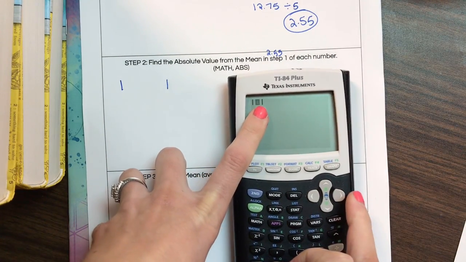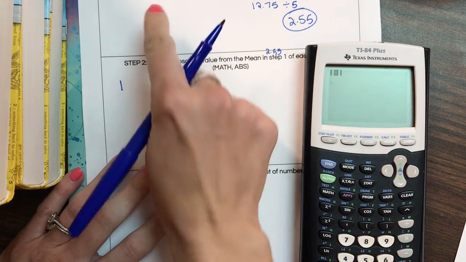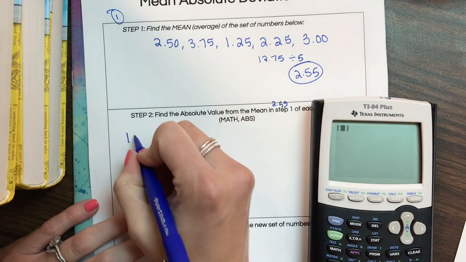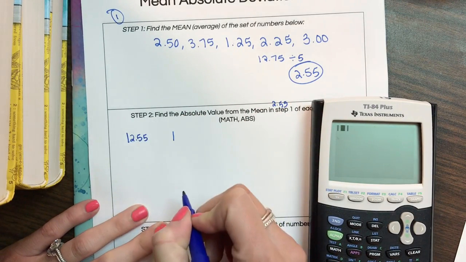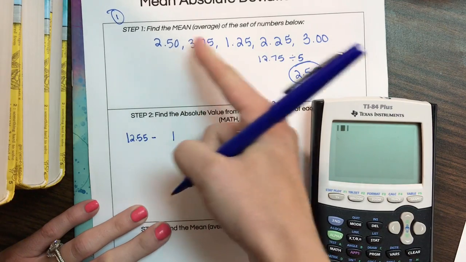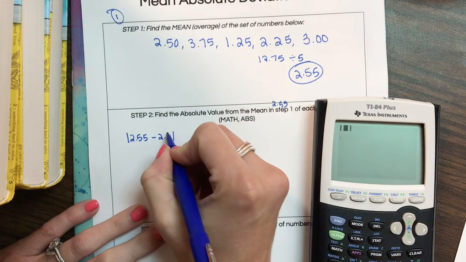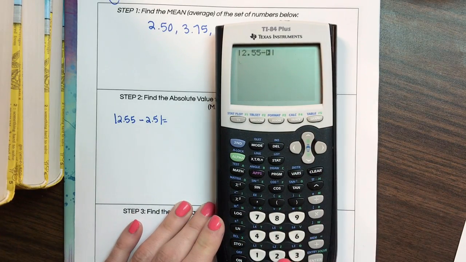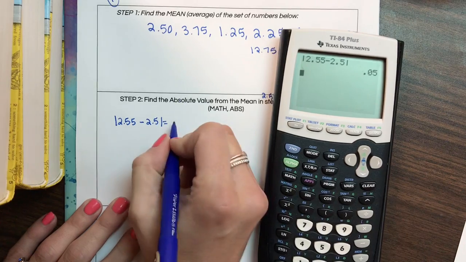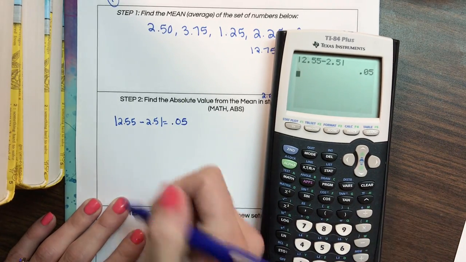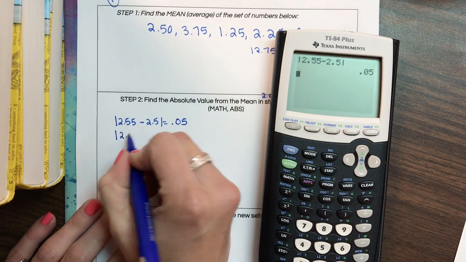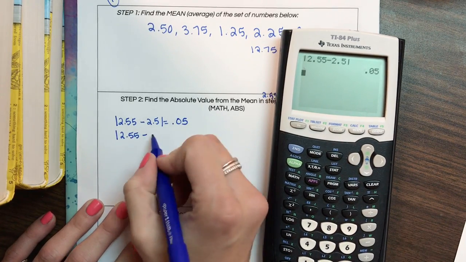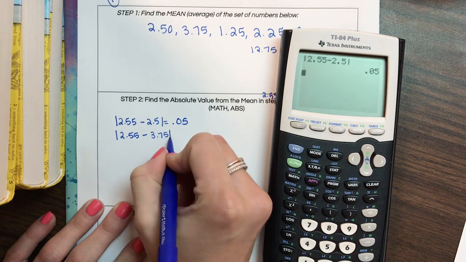Okay, so in these bars is where we're going to be subtracting, and we're going to subtract each number in our original set from the mean. So every single problem is going to look like this. 2.55 minus, and then I'm just going to go down the list. So minus 2.5. And I'm going to do it in here also. 2.55 minus 2.5 equals 0.05. And then I'm going to do the next one. And I like to use the mean first. There's a shortcut in the calculator, and I'll show that in just a second. Minus 3.75.